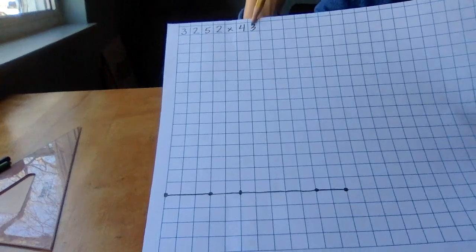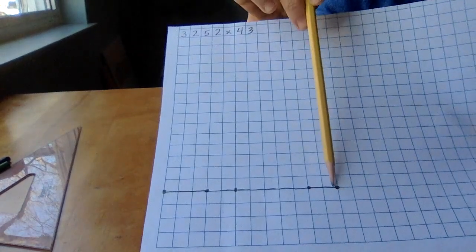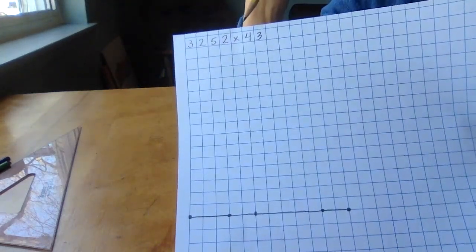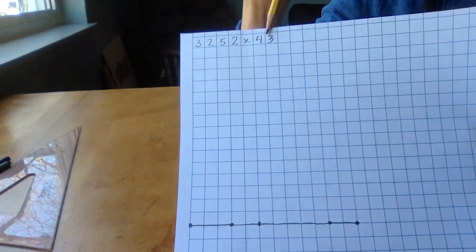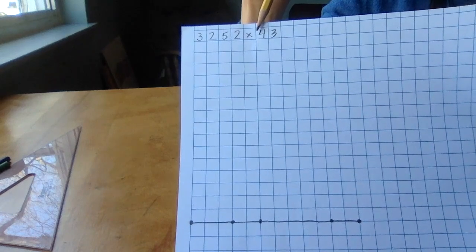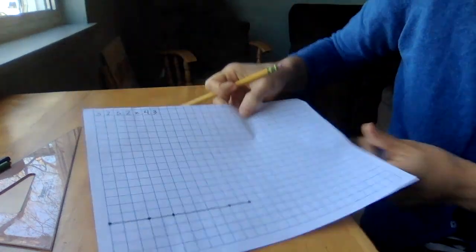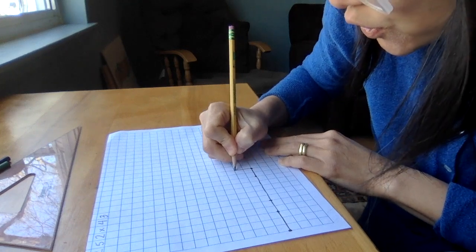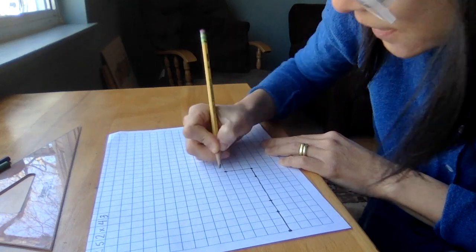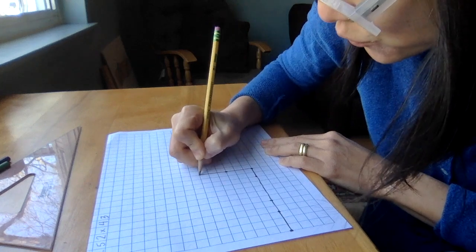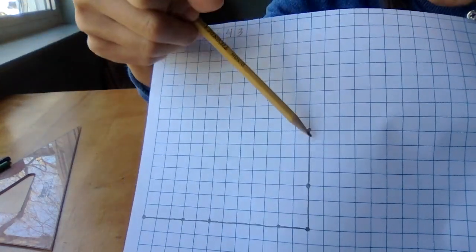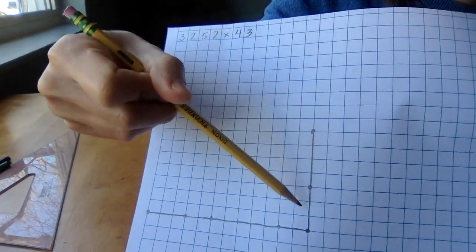Now we have to move to the multiplier. And how are we going to build the multiplier? This way. We have 3 in the units of our multiplier, and we have 4 in the tens place of our multiplier. So this is how we're going to build it. 1, 2, 3, and then 1, 2, 3, 4. Just like that. So we have 43.